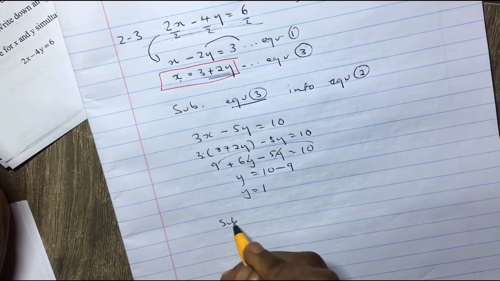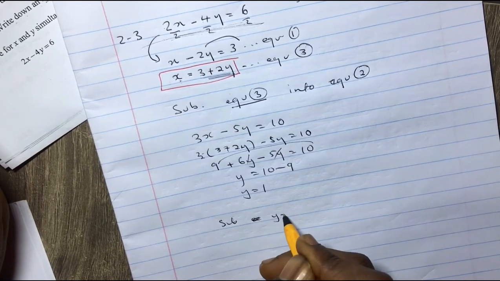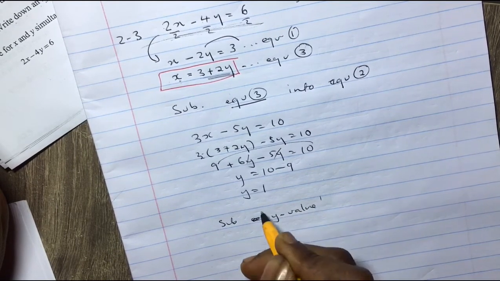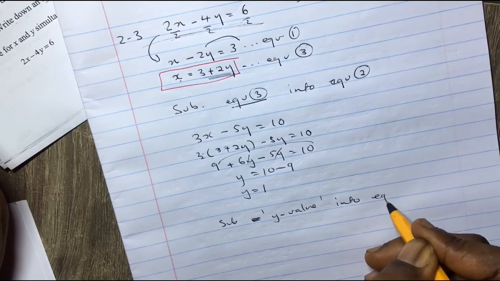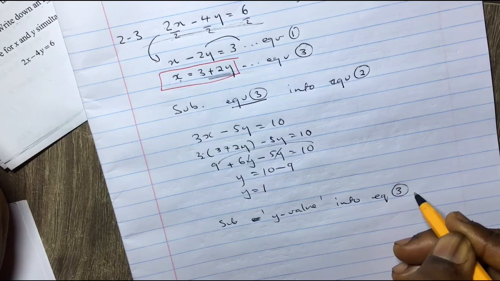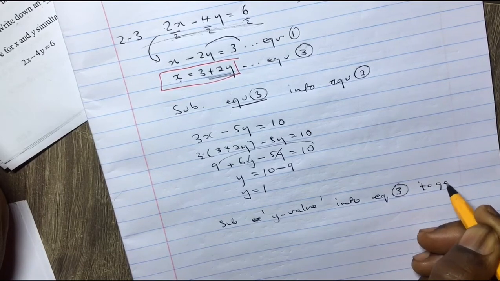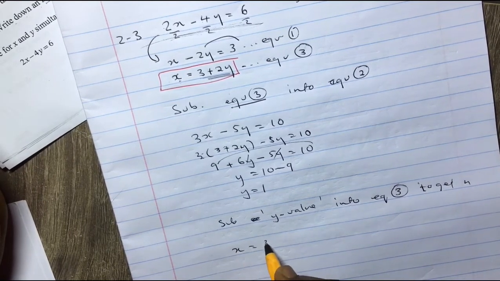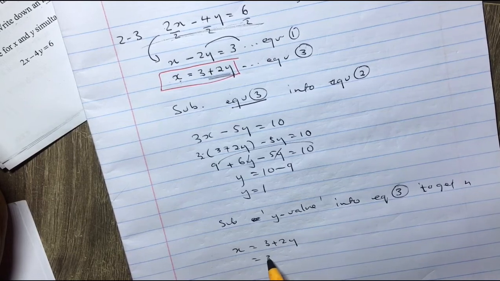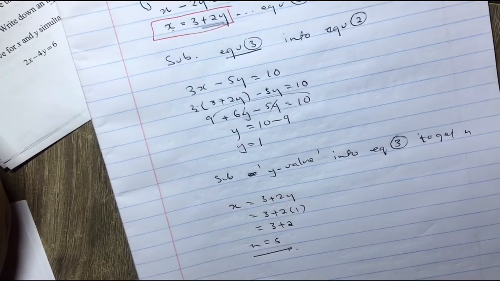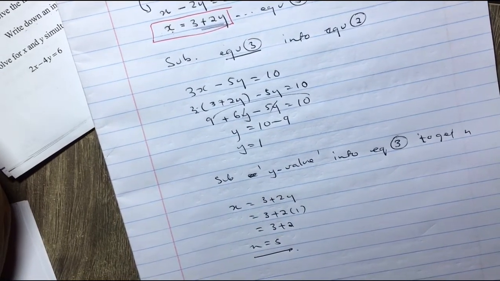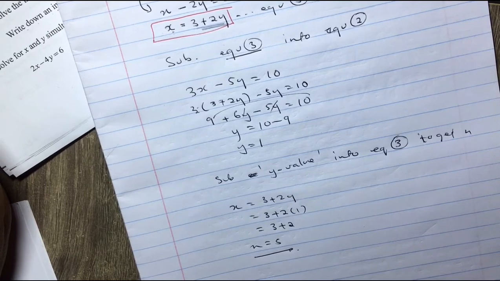So substitute the y value that we got into what? Into equation 3 to get what? What are we looking for? To get the value of x. We want the value of x. So 3 plus 2y, 3 plus 2 open bracket, it's 5. I think it's 5. Then we have to work it out and see if we get what we are getting.